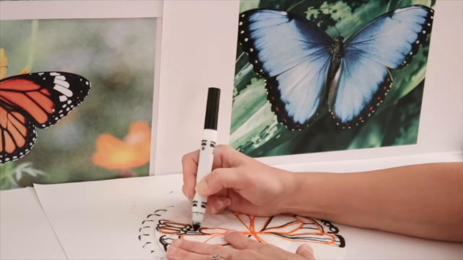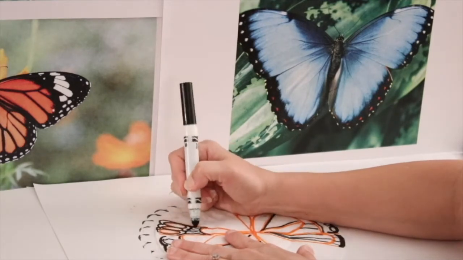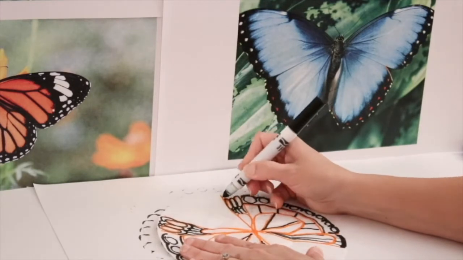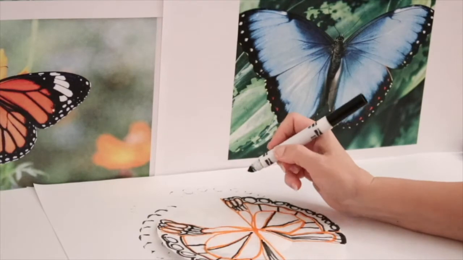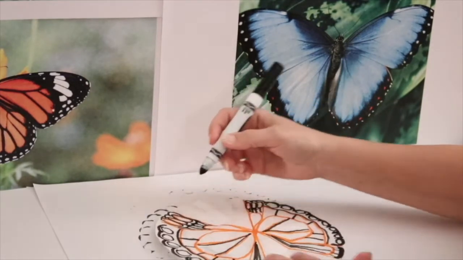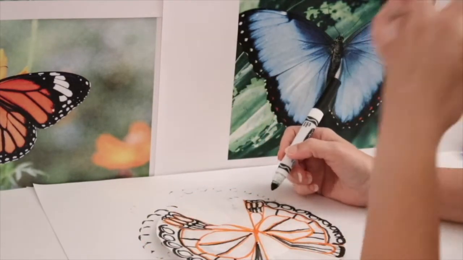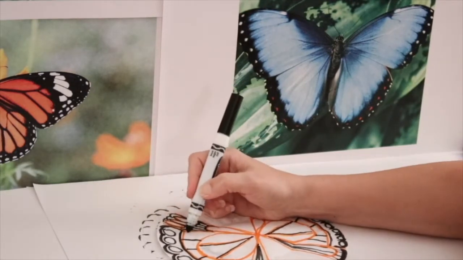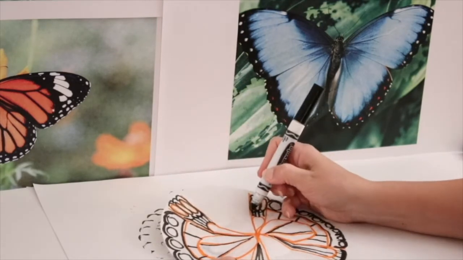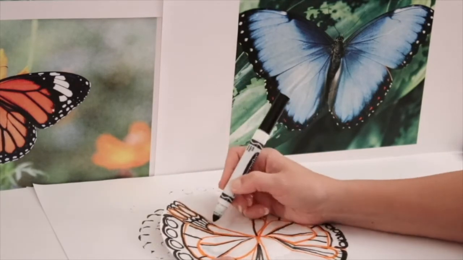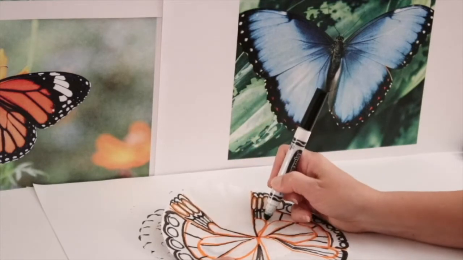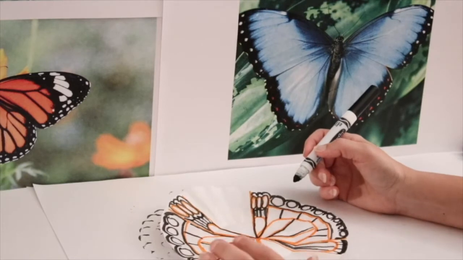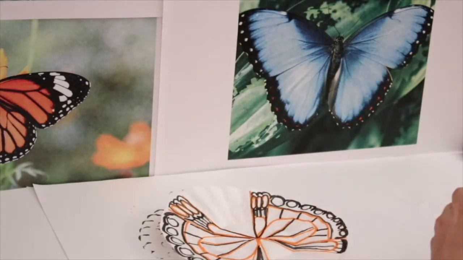And then I am going to make some stripes. And I'm going to do the same thing on the other side. I'm trying to color in the black areas just like my Monarch Butterfly. I'm going to trace this line down to the center. And then we're going to be filling in some orange.